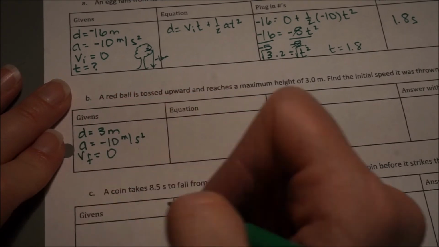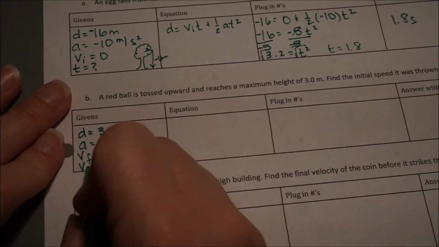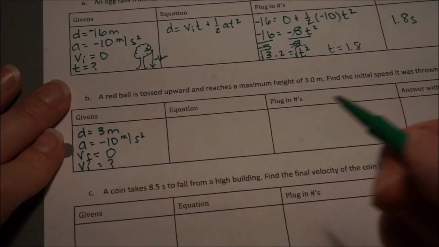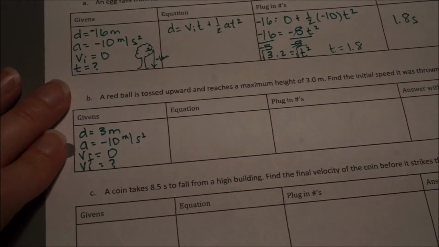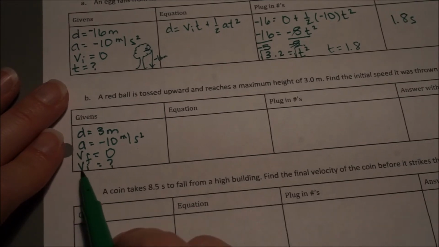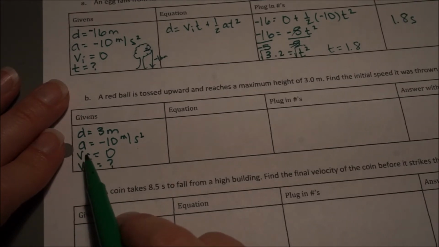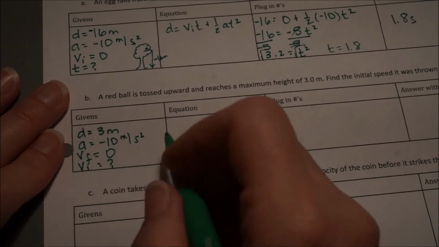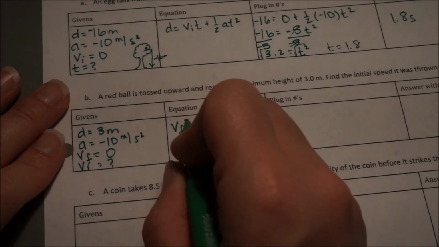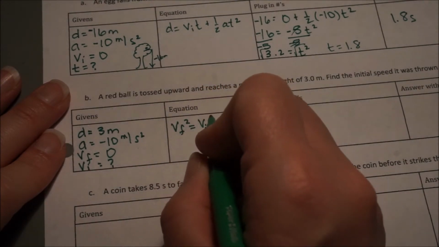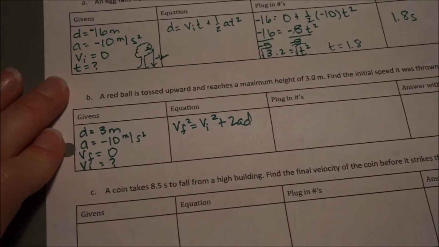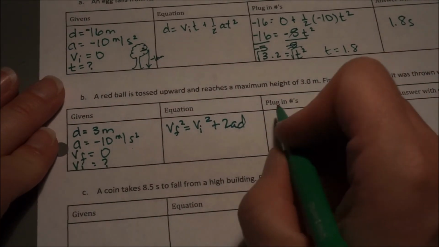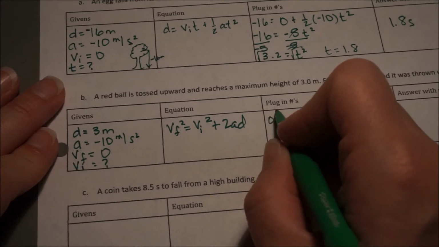There's some assumptions to make in these questions, and once you know how to make those assumptions, they become much easier. So we're looking for VI, the initial velocity. We have VF, A, and D. By this point, you should be feeling a lot more comfortable with these big, ugly equations. They shouldn't seem quite as scary as they did at first.